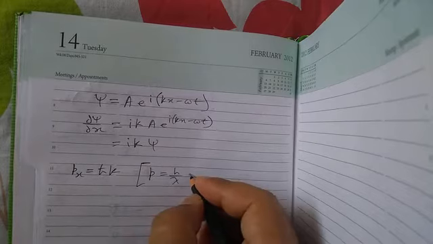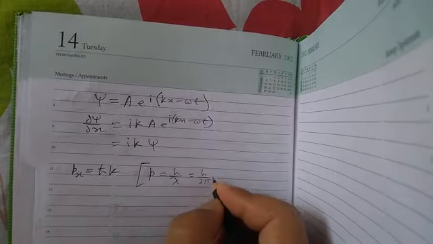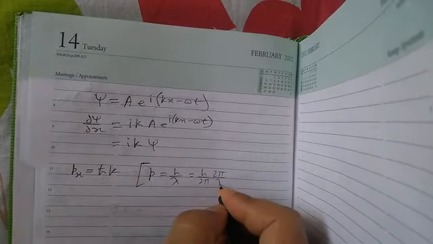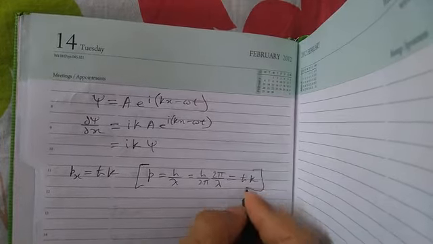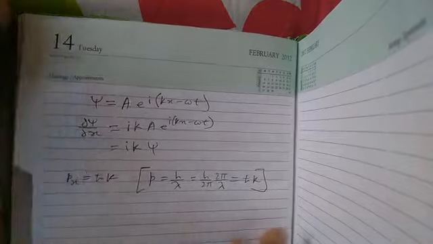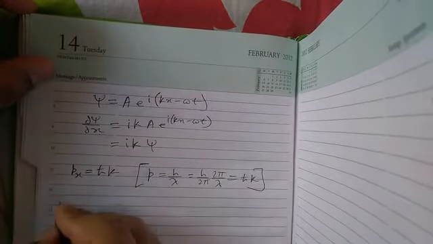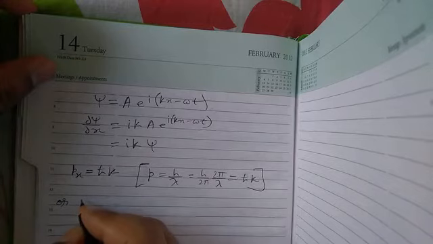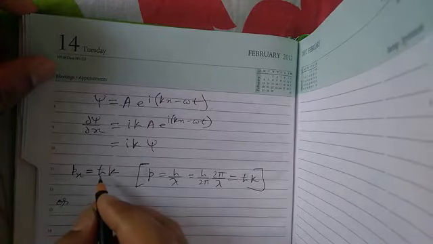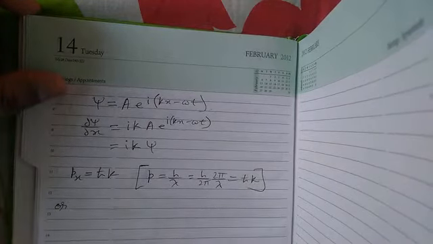So it is nothing but p is equal to h by lambda. Now h by lambda is h by 2 pi into 2 pi by lambda. h by 2 pi is h cut, and 2 pi by lambda is k. So here p is equal to h cut k.